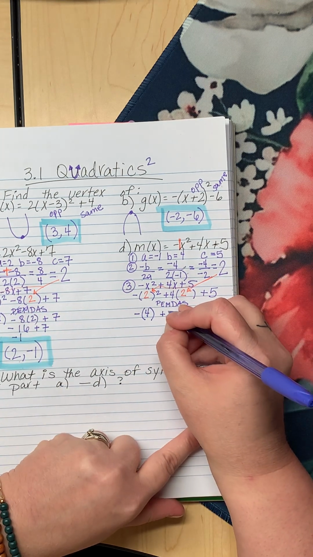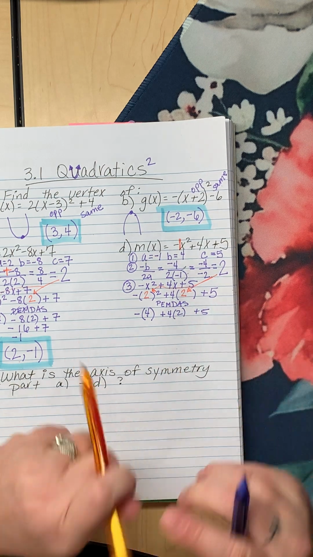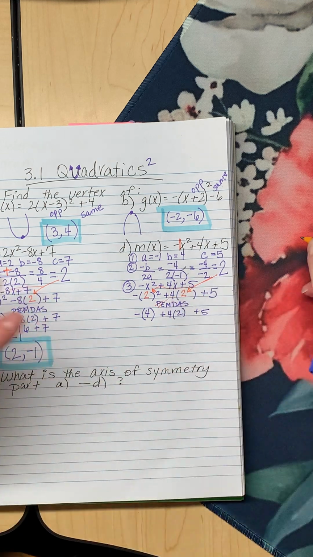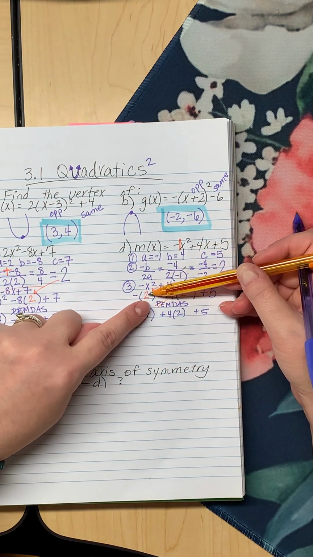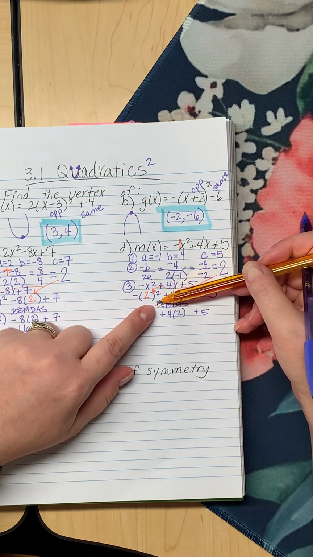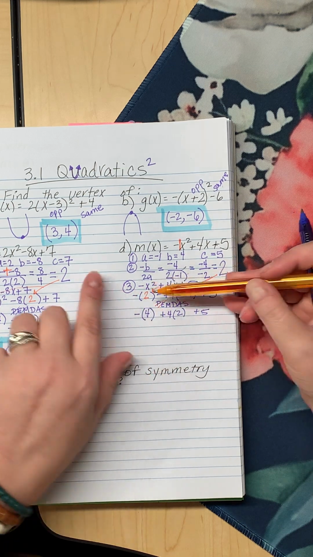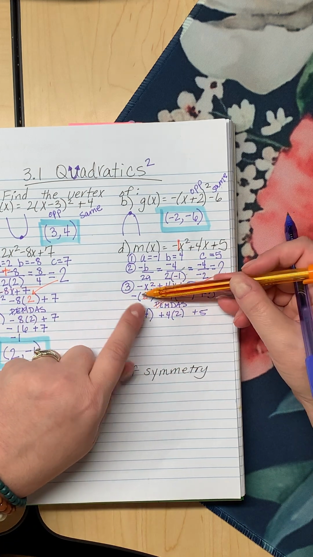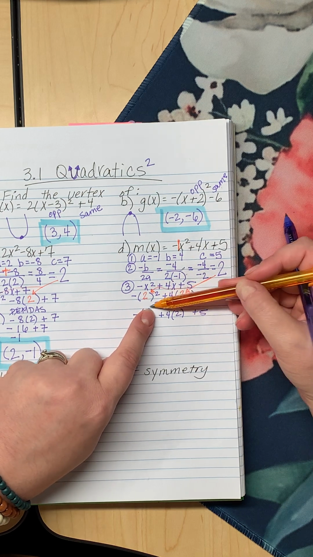Then we have plus 4, parentheses 2, plus 5. So far, all we've done is PE. I did not multiply that negative up into the parentheses first. Do not multiply that negative into the parentheses first, because M is not the first letter of PEMDAS. P is.